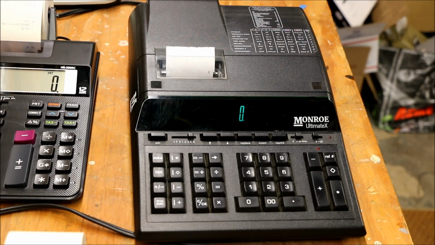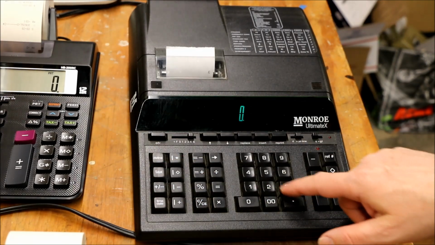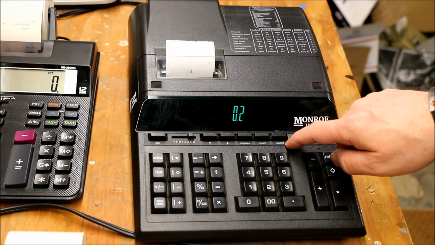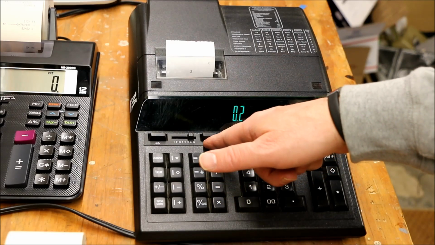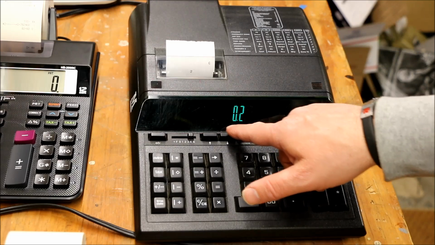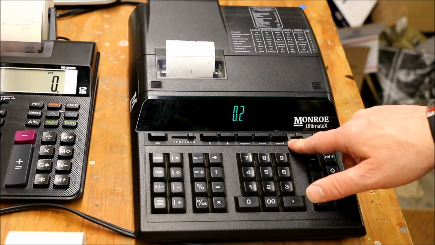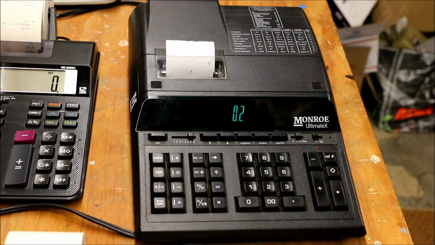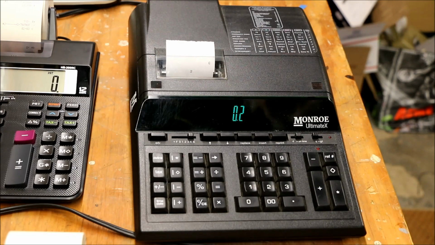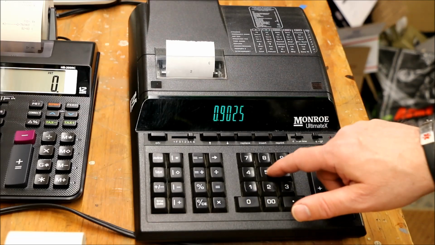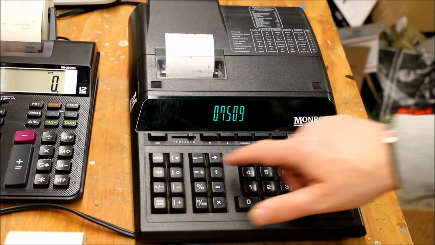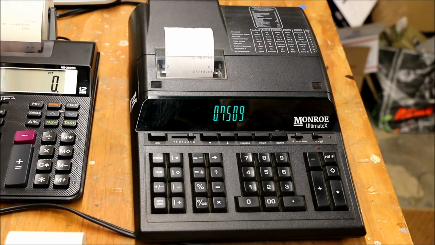On the Monroe, to enter currency conversion mode, you do define dot to, and that enters currency conversion mode. Once that's done, the 5 soft keys at the top are, the one on the left is the home currency. We'll assume it's US dollars. And then you can have 4 additional currencies that you can convert to, C1, C2, C3, C4. To set a conversion rate, you enter the number and then define and the key for that currency. So let's do 0.9025, define C1 for our euros, and 0.7509, define C2 for our British pounds.